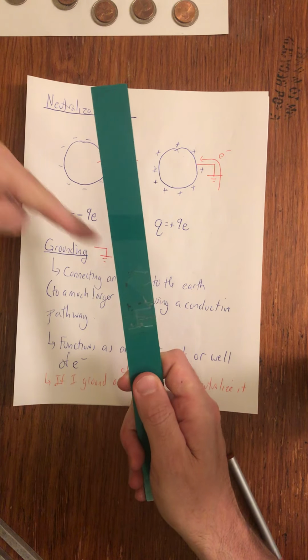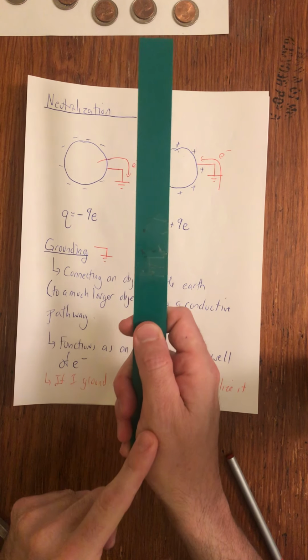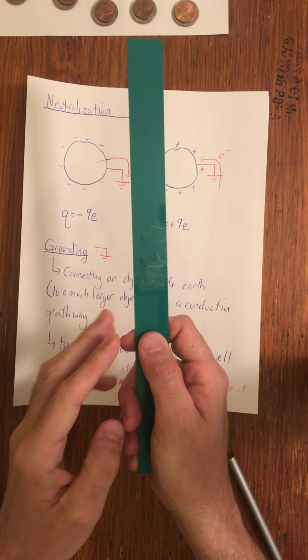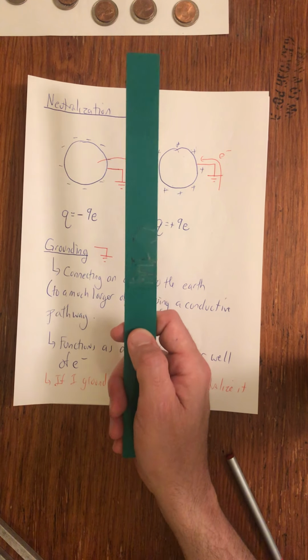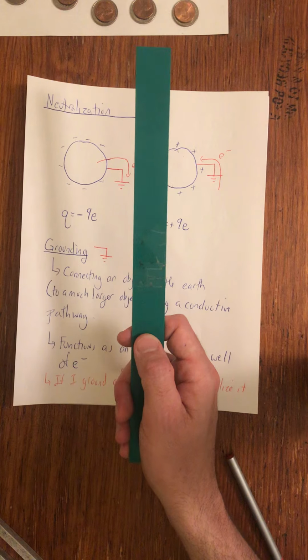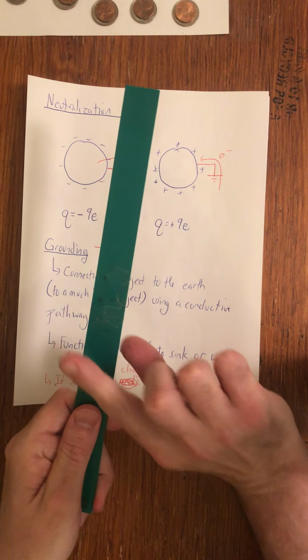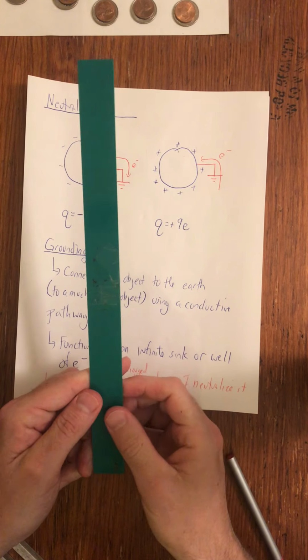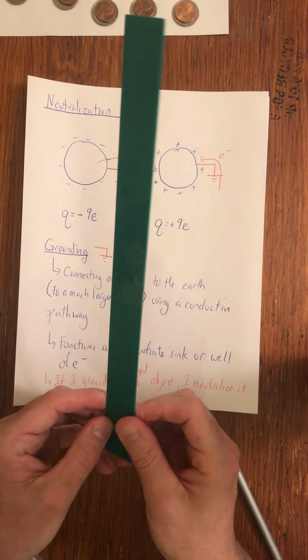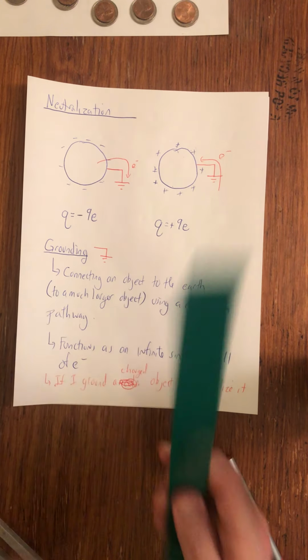I've only charged this end of it. I can hold this, right? Because I'm only now grounding this part of it. So for an insulator, to ground it, you have to touch every part of it. So if I want to neutralize this, I would have to do that, right? And so that process would ground the whole thing and therefore neutralize the whole thing.